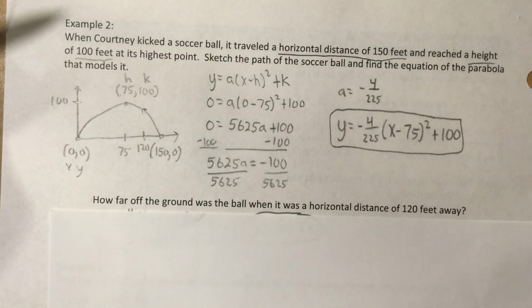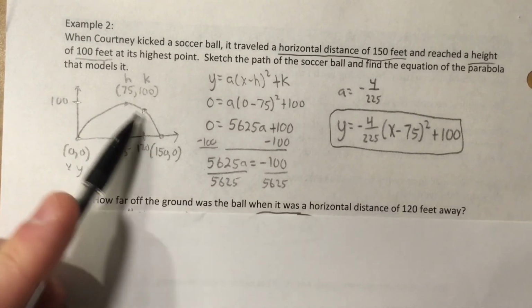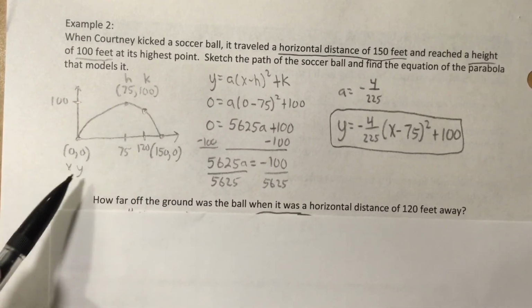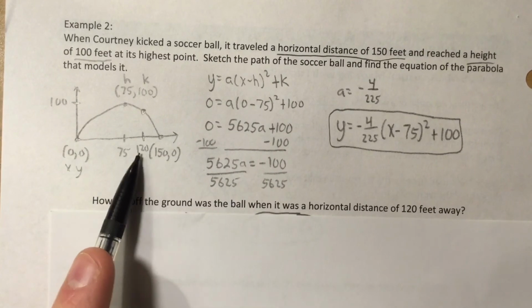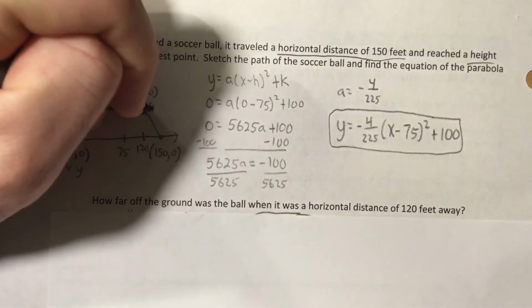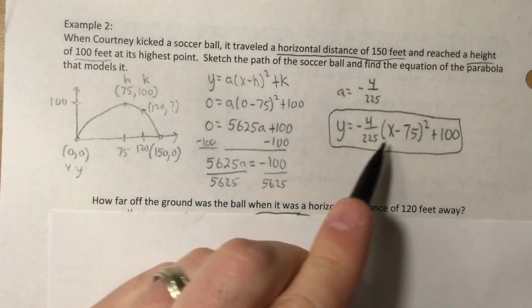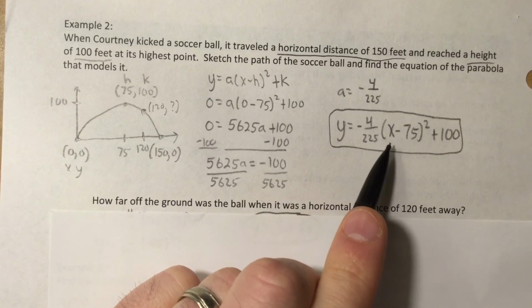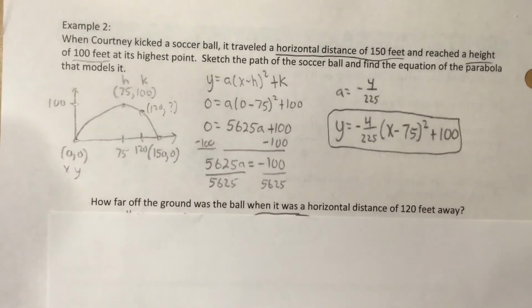So, basically, I have my equation already. This is the set equation for this parabola. I'm not changing that at all. All I'm doing is wanting to know when my x is 120, basically saying when your x is 120, what is your y value? So I'm going to just take my equation that I did. I'm not changing, I'm not solving for anything else. I'm just putting 120 in for x and solving for y.